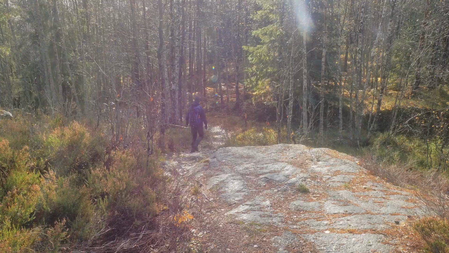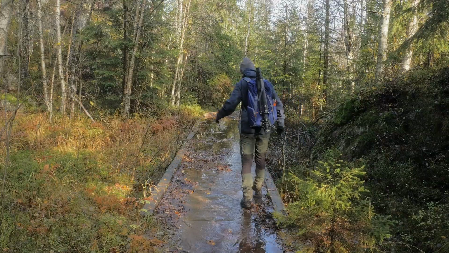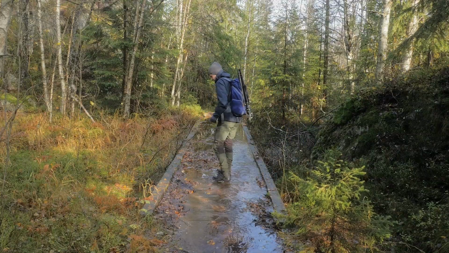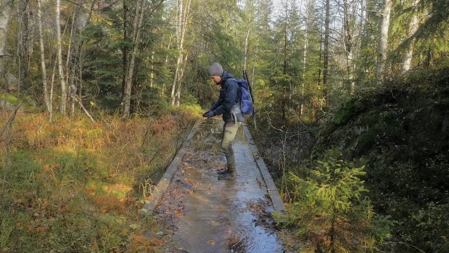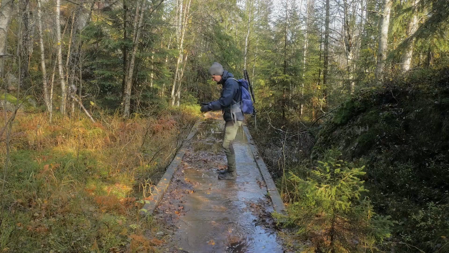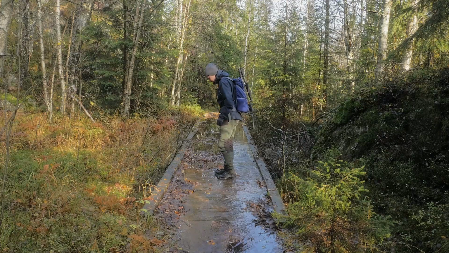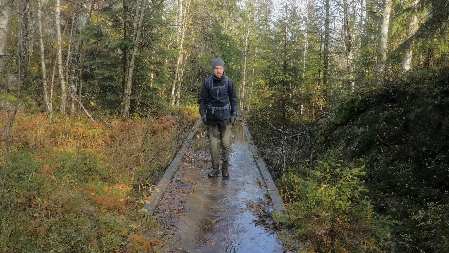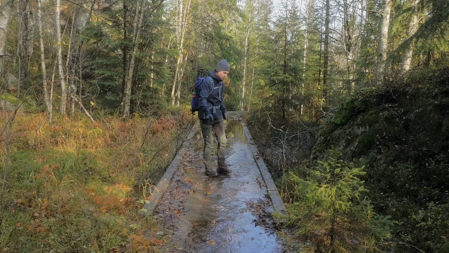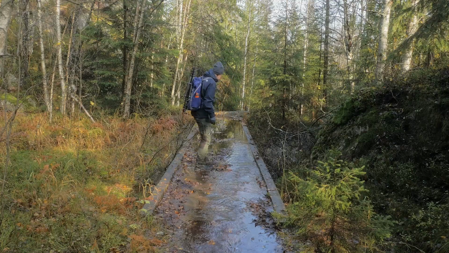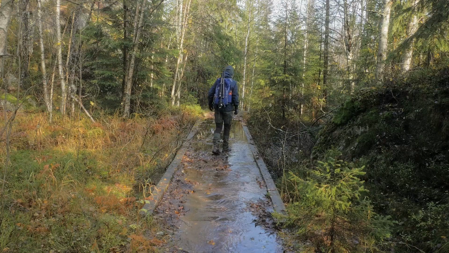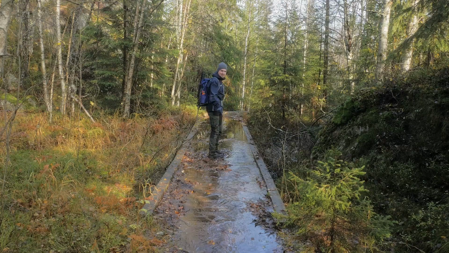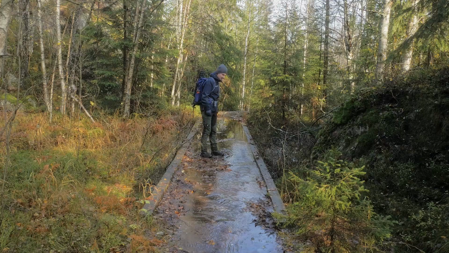Rain on me. Working as intended. A bridge for the water to go under. This is what is called a shortcut, isn't it? This is just ridiculous.